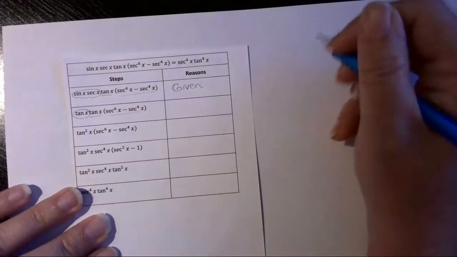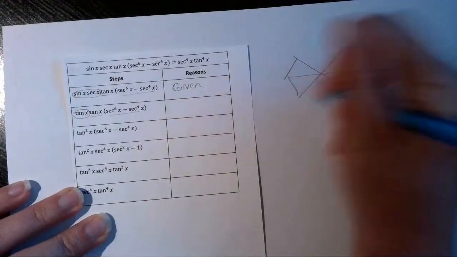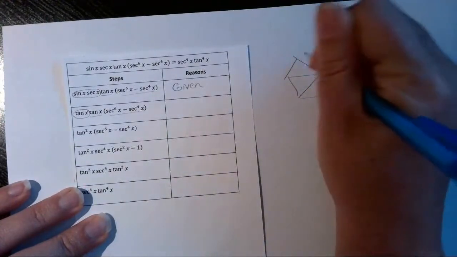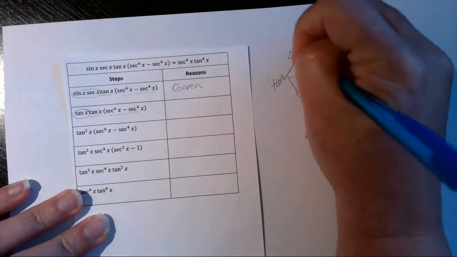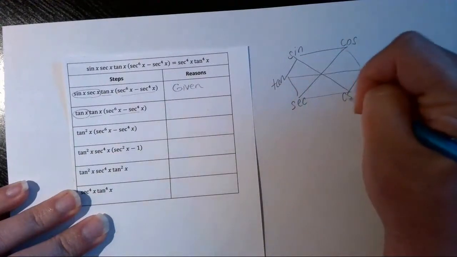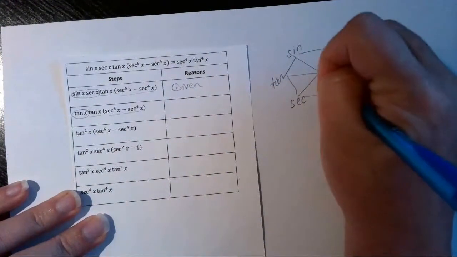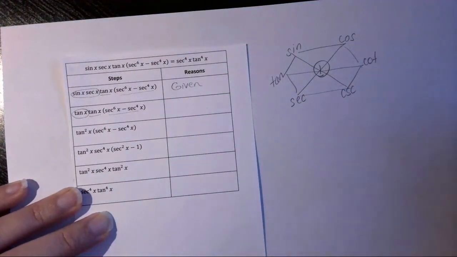And if we look at our identities hexagon, we just want to check and make sure that that's allowed, that that's really in fact a product identity. So tangent, sine, cosine, then the reciprocals, secant, cosecant, cotangent. A 1 always goes in the middle. And remember that the product identities, they form a hinge.